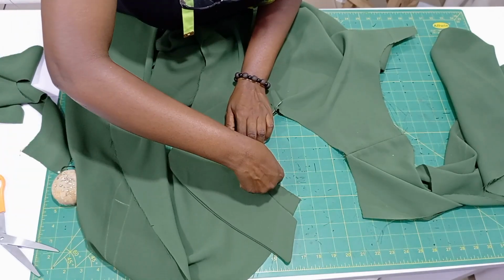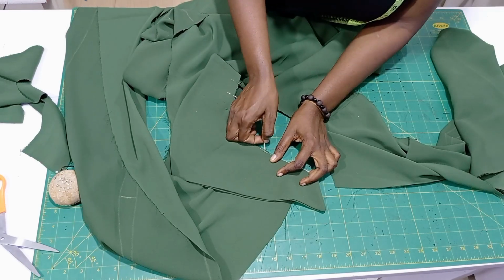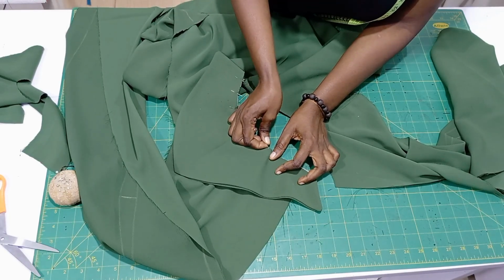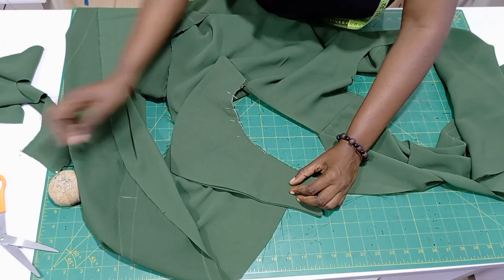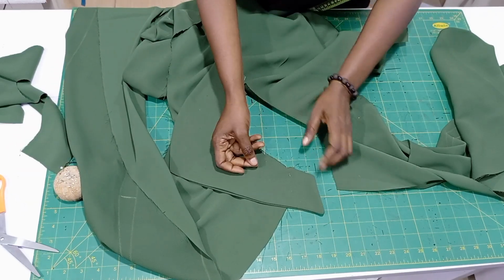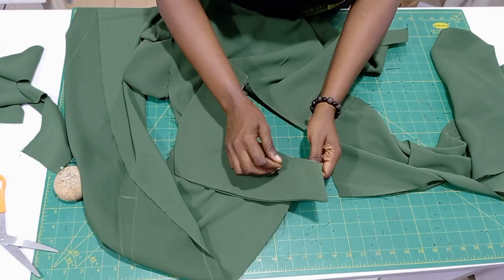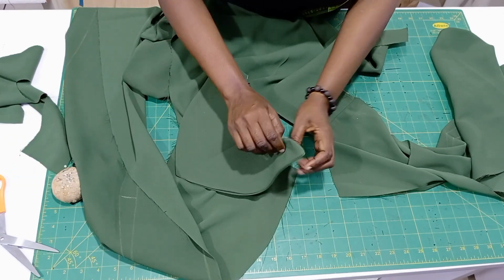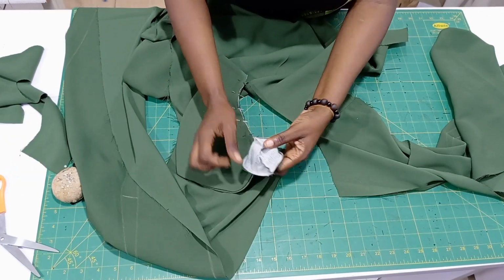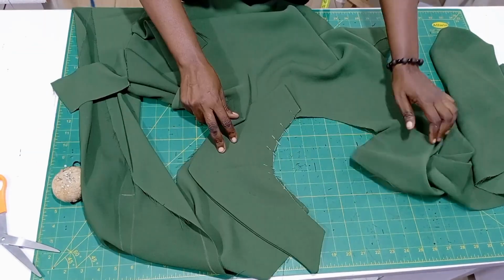Then I realized the cape is longer, because it will stop on the place where you put your zip rather. So guys, I'm going to be cutting off the excess. I'll just remove it, turn it inside out and cut off the excess, then I'll fix it back.